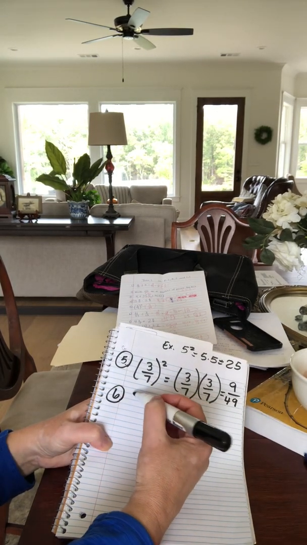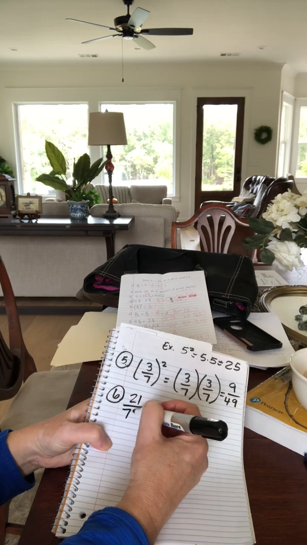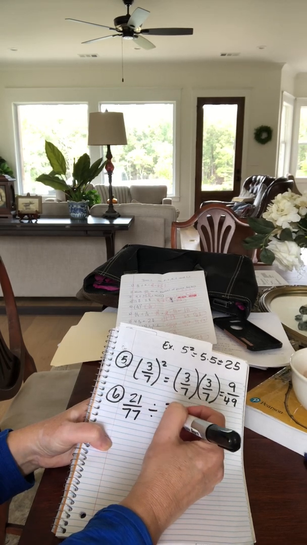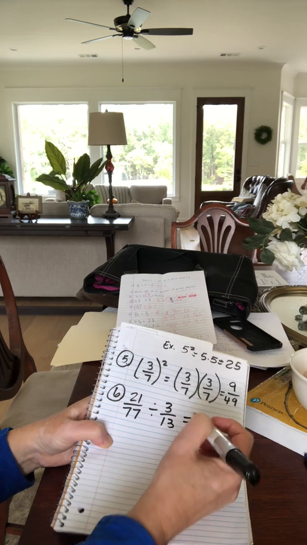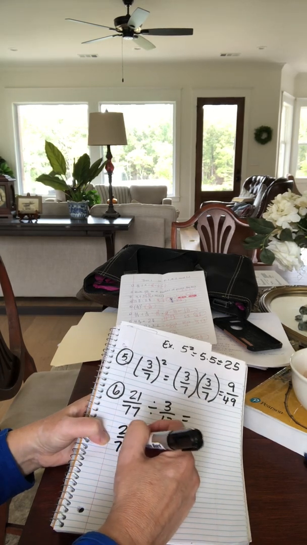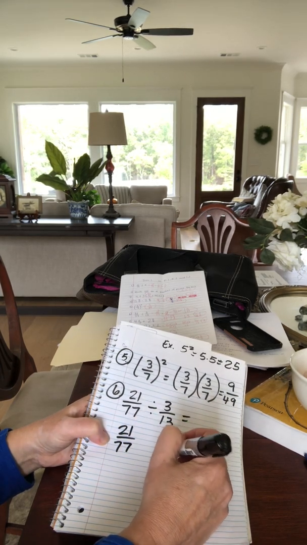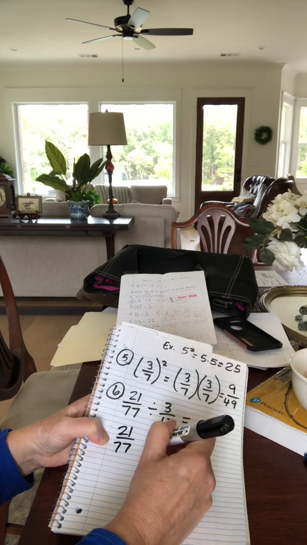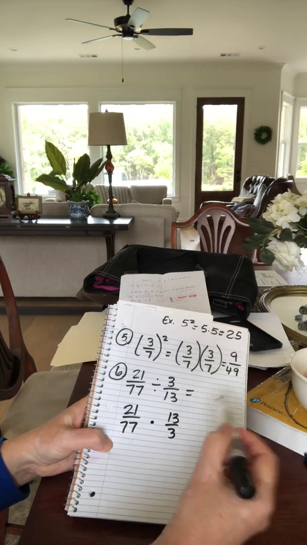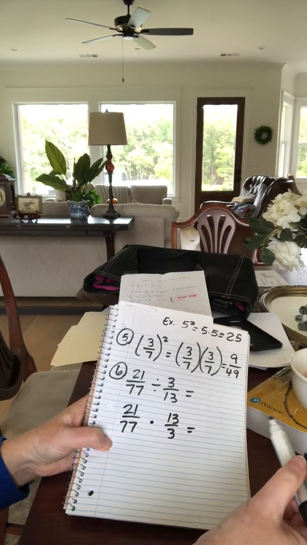Number 6, again, we are dividing fractions. So how do you divide fractions? You replace the second fraction with its reciprocal. Just flip it over, change your sign to multiplying. Okay, how many times have we multiplied fractions today?